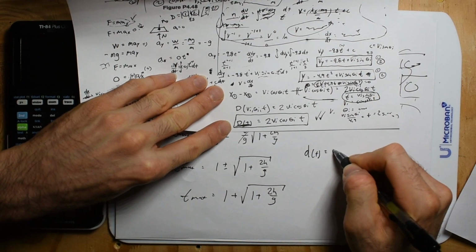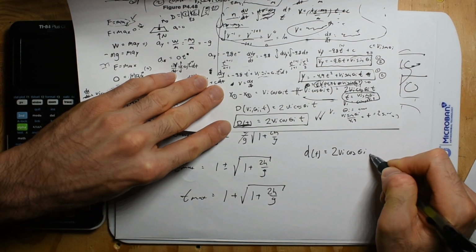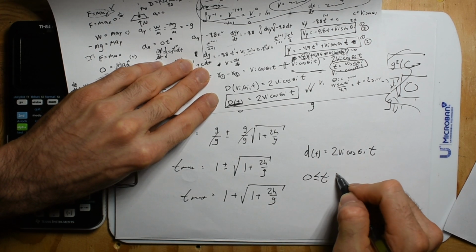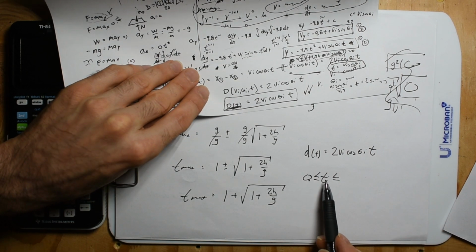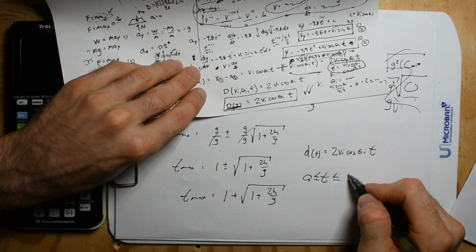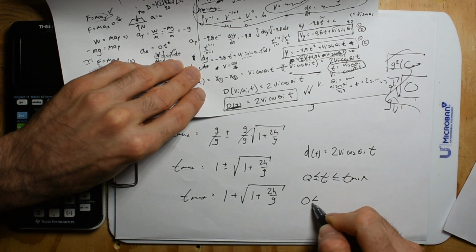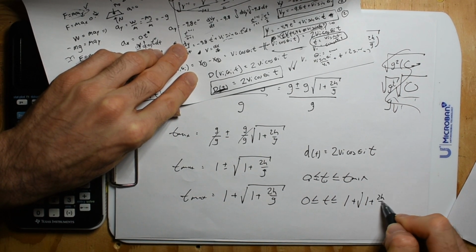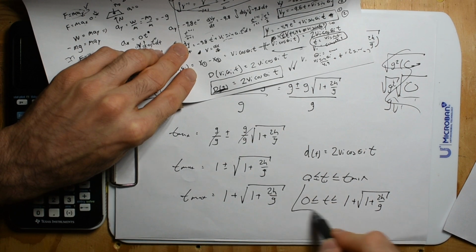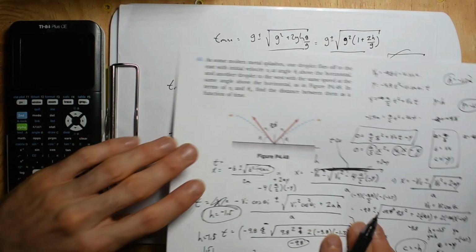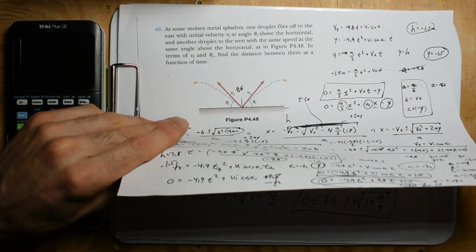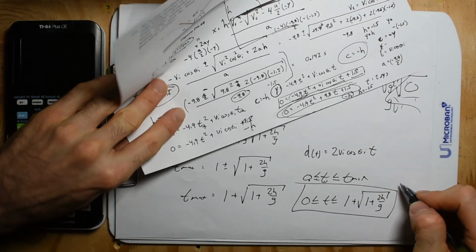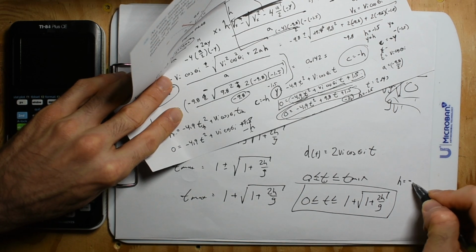That was d as a function of t is 2v initial cosine theta initial t, where t is greater than or equal to 0, but less than or equal to t max. And then it can also be written like this: 1 plus the square root of 1 plus 2hg, and then hell yeah. So now this was my doing: if you have a table and a height with an h, in this case h is a negative value.